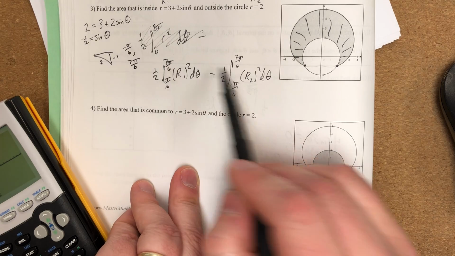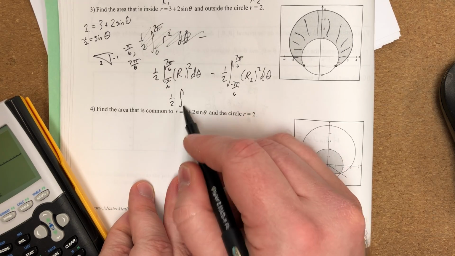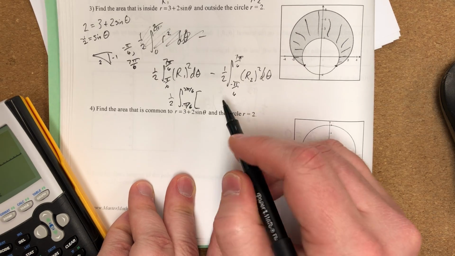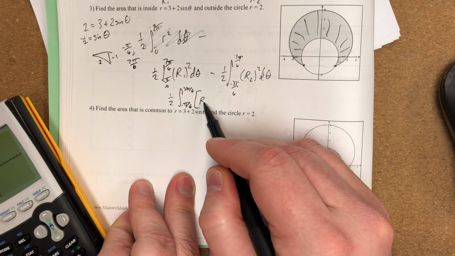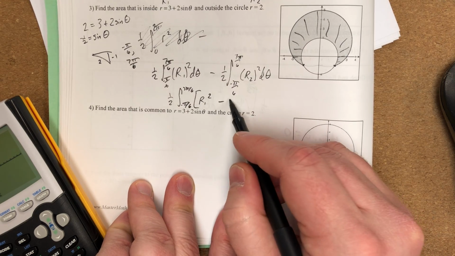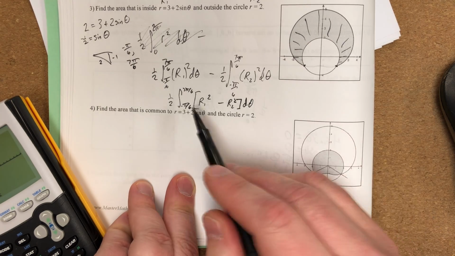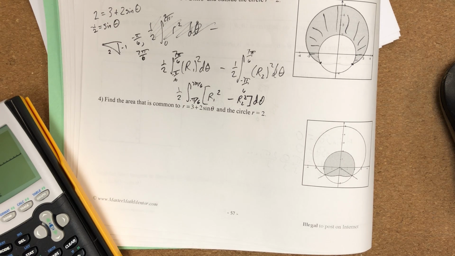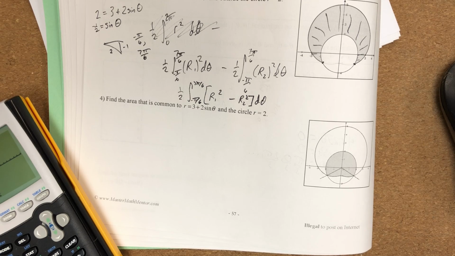Or since they have the 1/2 and the bounds are the same, we could just say 1/2, go from negative pi over 6 to 7 pi over 6, and do R1 squared minus R2 squared d theta. Just like when we are taking different areas and we subtract them, we do top minus bottom. We're doing outer minus inner. That's all it is.